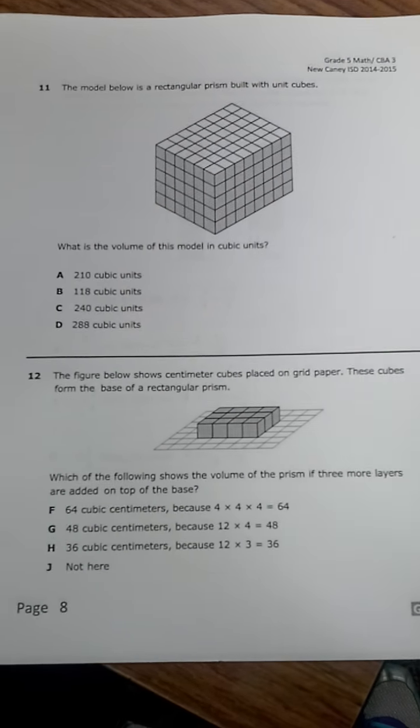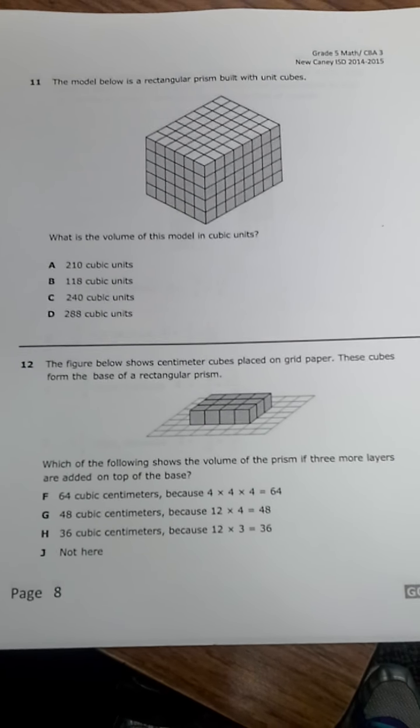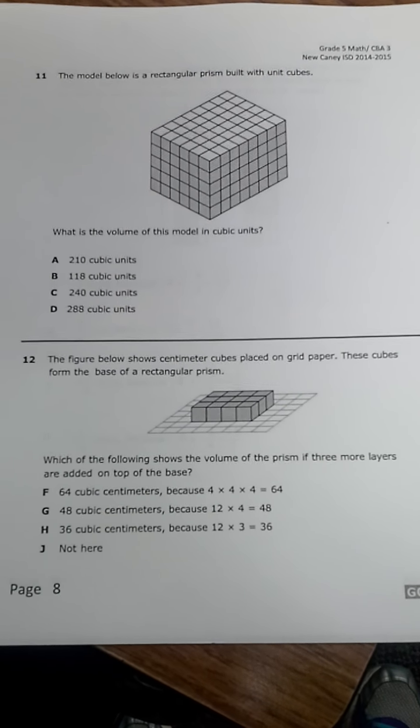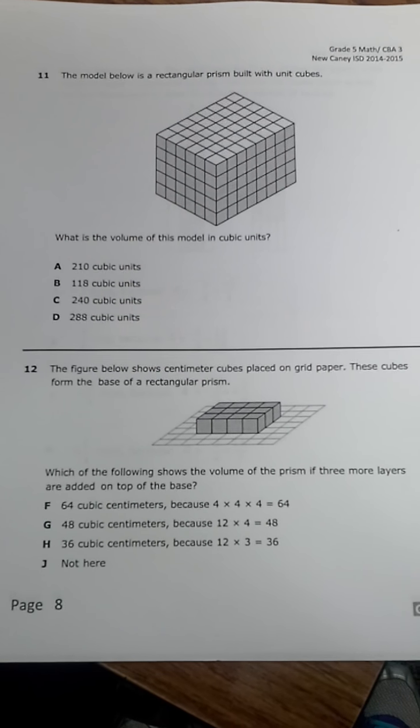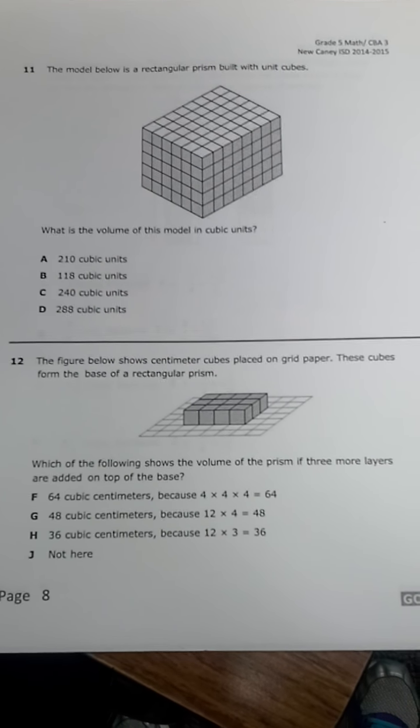Number 11. The model below is a rectangular prism built with unit cubes. What is the volume of this model in cubic units?